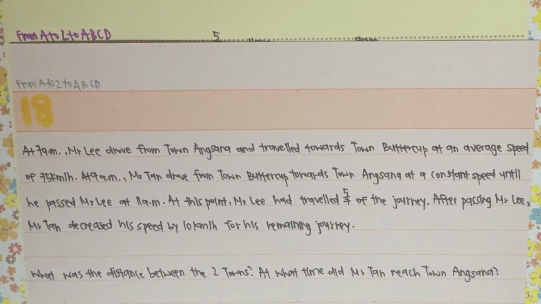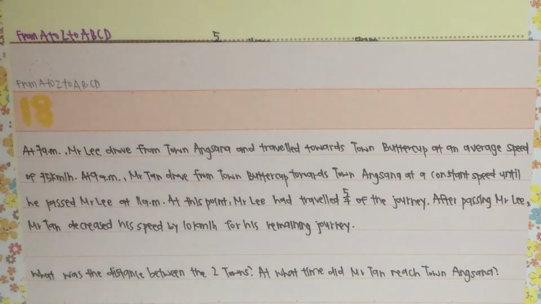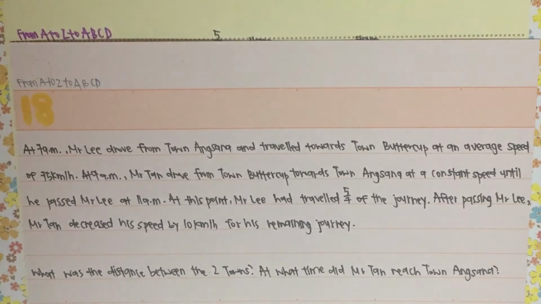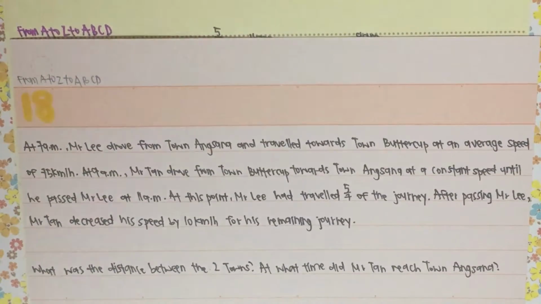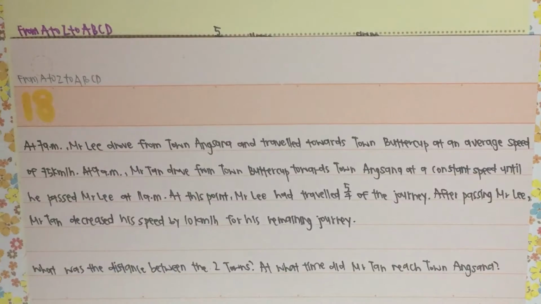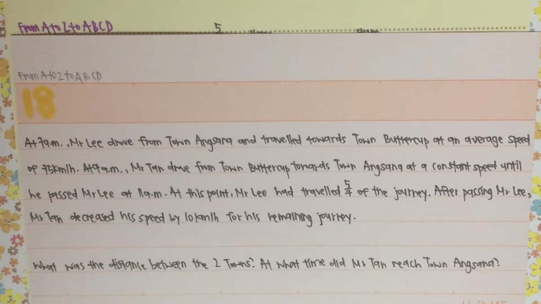At 7 a.m., Mr. Lee drove from Town Angsana and traveled towards Town Buttercup at an average speed of 75 km per hour. At 9 a.m., Mr. Tan drove from Town Buttercup towards Town Angsana at a constant speed until he passed Mr. Lee at 11 a.m. At this point, Mr. Lee had traveled 5/7 of the journey.